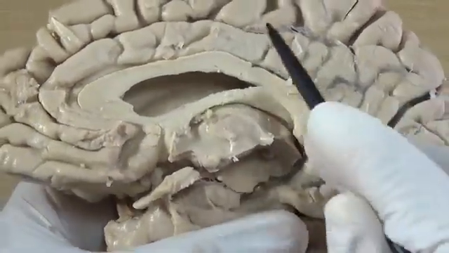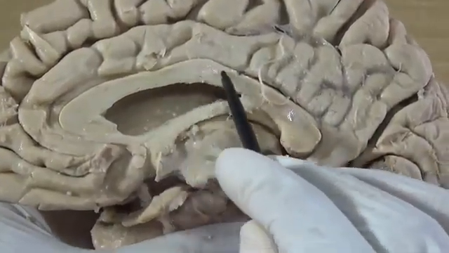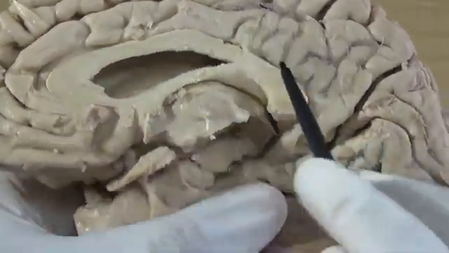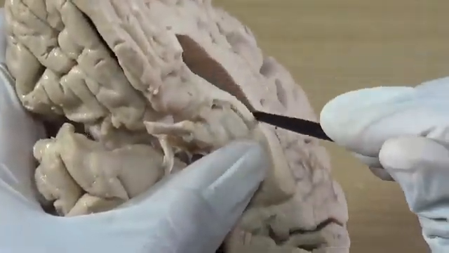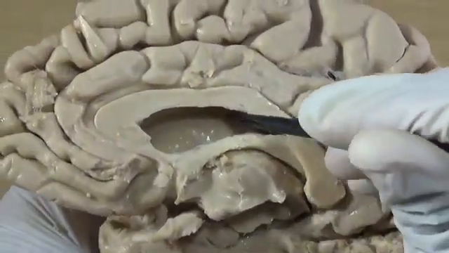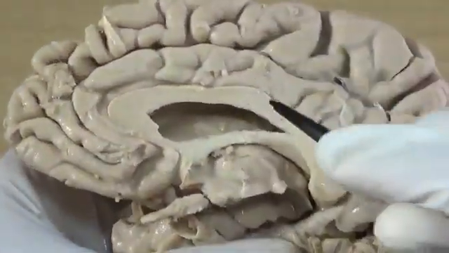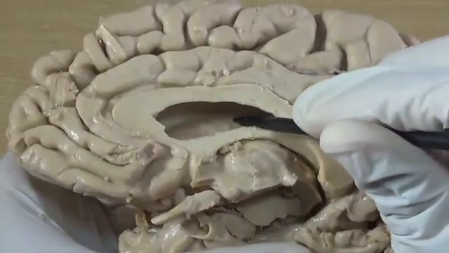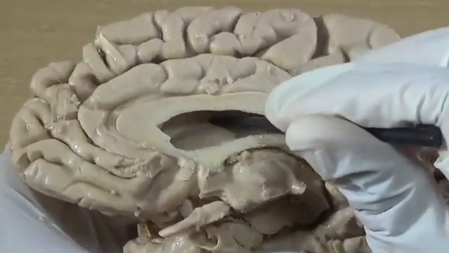Now the roof is formed by the undersurface of the trunk or the body of the corpus callosum. See inside, here will be the roof, and the floor is sloping from lateral to medial. So the extremes of the floor and the roof will merge together, so there is no lateral wall.